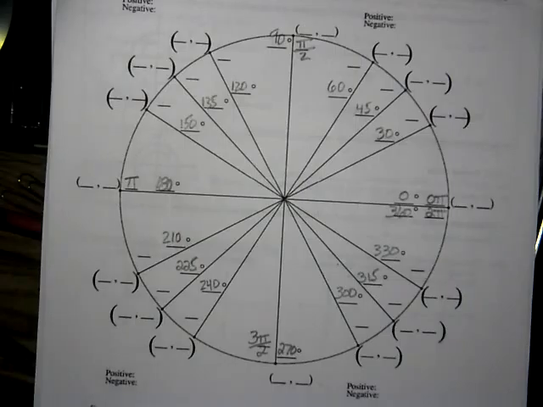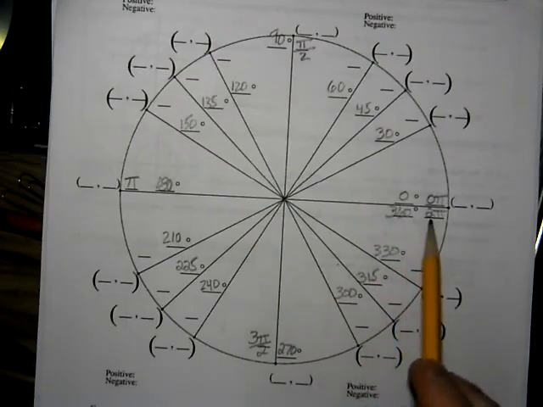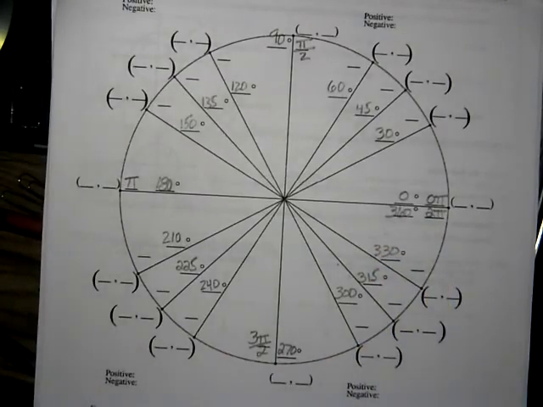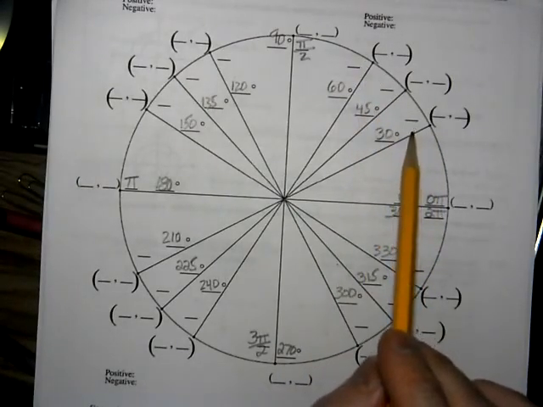So 3 pi over 2. And then another 90 degrees would be 4 halves. 4 halves is 2, so 2 pi. Now we want to look at some of these special angles.